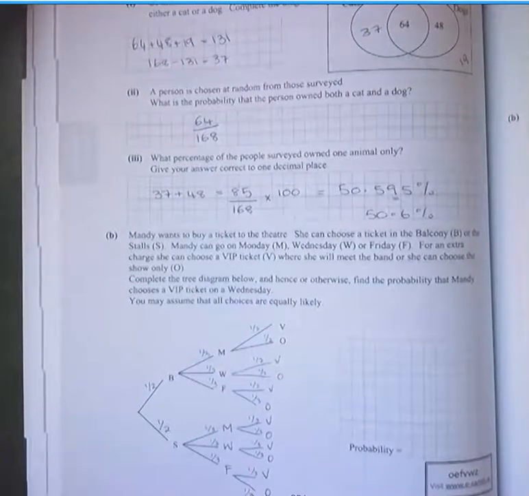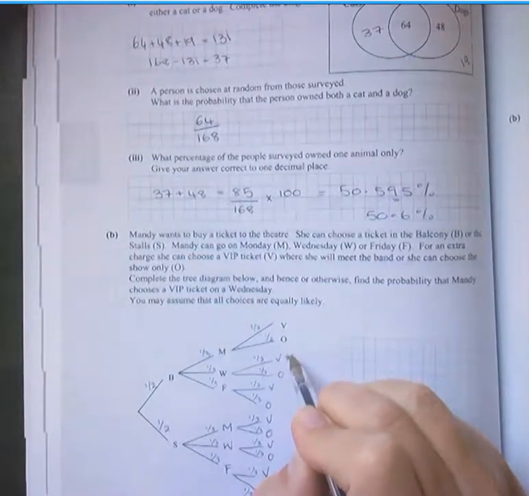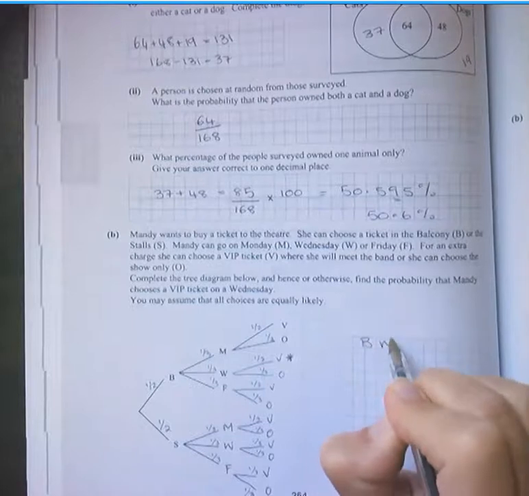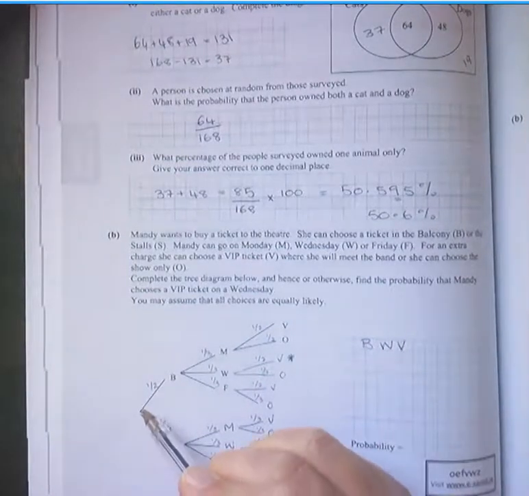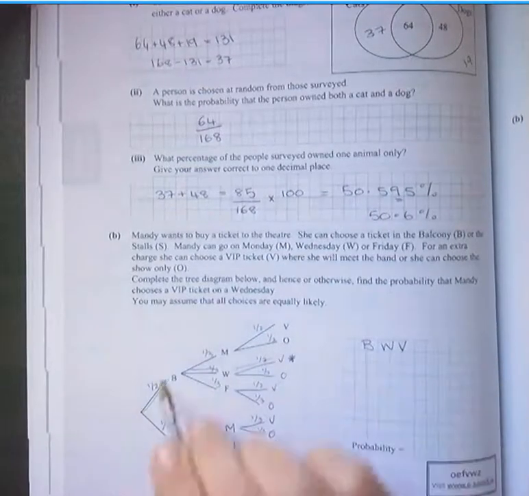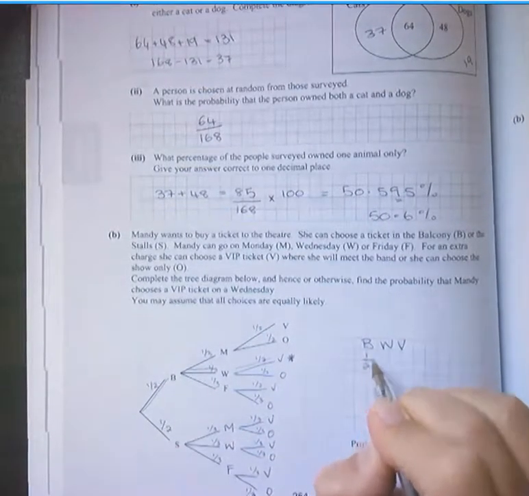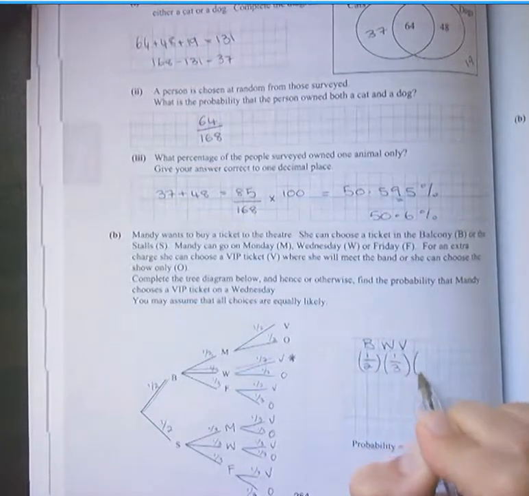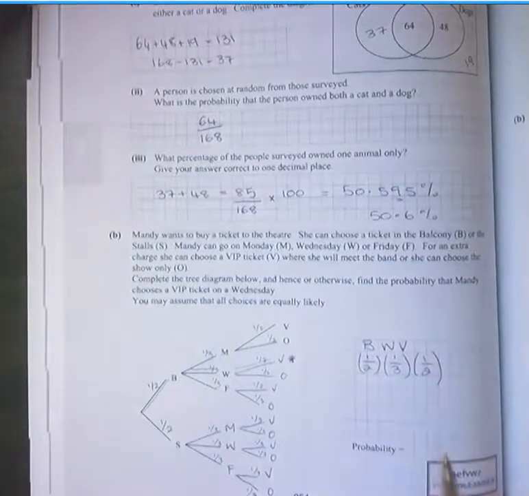And the question is, we want to know that she chose a VIP ticket on a Wednesday. So she could have got a VIP ticket on a Wednesday by going this route. So she went B, W, V. So she went up here, out here, and up this one. So the probabilities to go that route were a half, followed by a third, followed by a half. So that was one of her options.